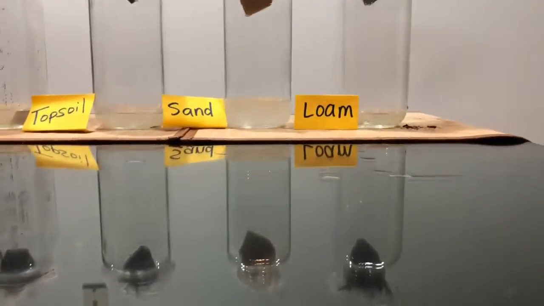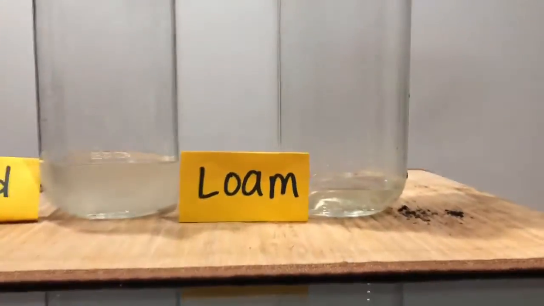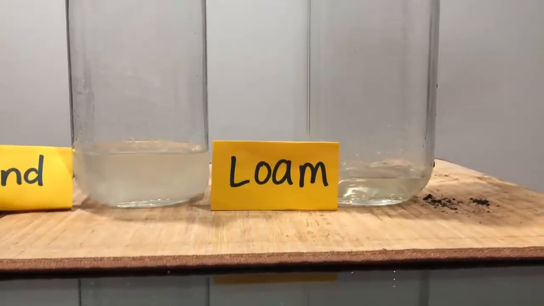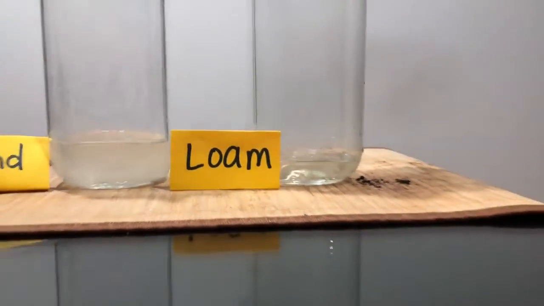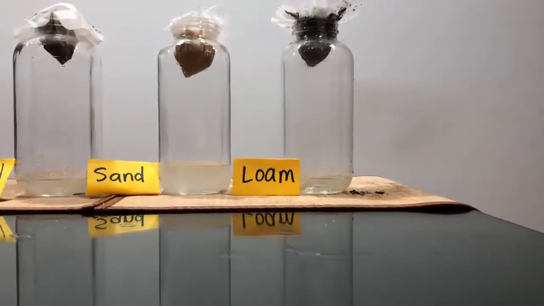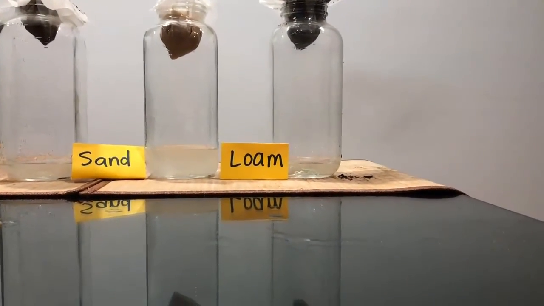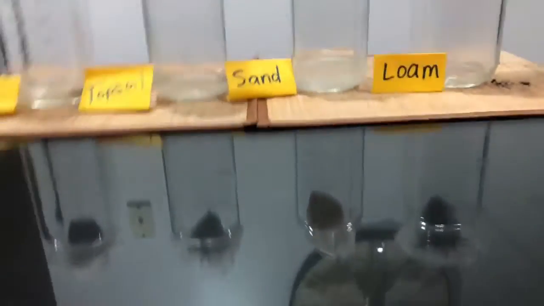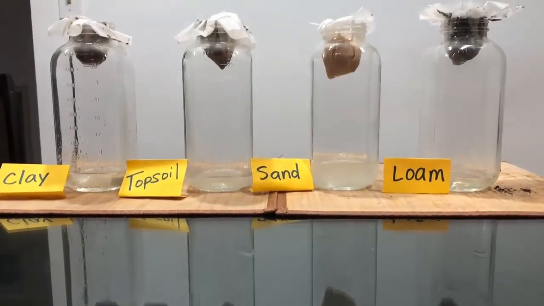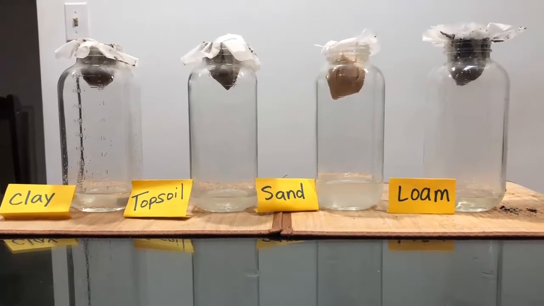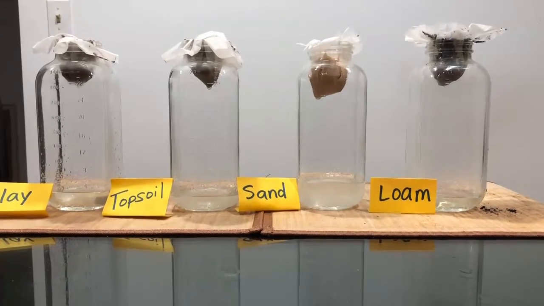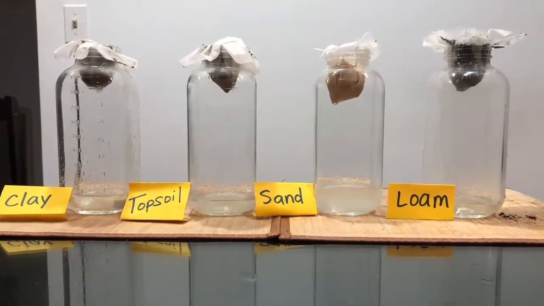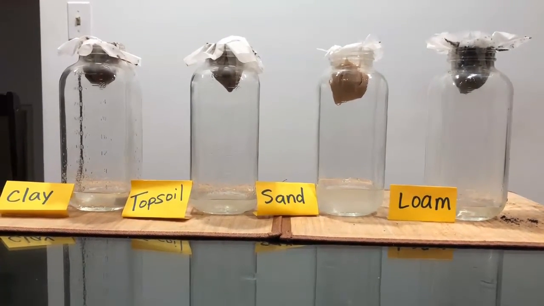And then we have loam. Loam actually measured less than topsoil and clay. So loam is our soil that was able to retain the most water. What can we conclude from our experiment today? It is that loam, out of the 4 types of soil that we used, loam was able to retain the most water. And the one that retained the least water is sand.